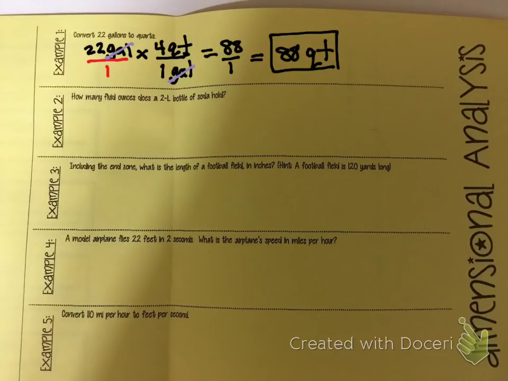Okay, let's look at the second one. Now this one is a little trickier, right? How many fluid ounces does a 2-liter bottle of soda hold? Okay, so what do we have? We have a 2-liter bottle. That's my have, so I'm just going to use an H. And then what is it that I want? I want fluid ounces. That's what I want.